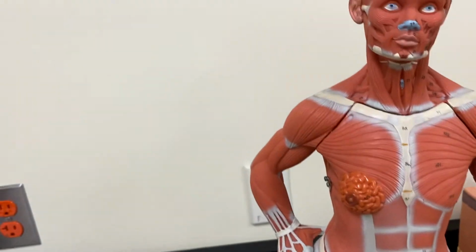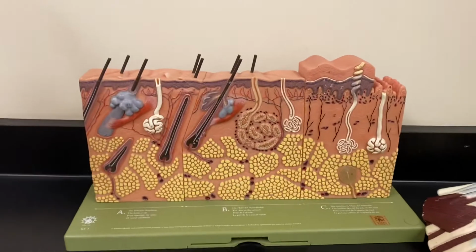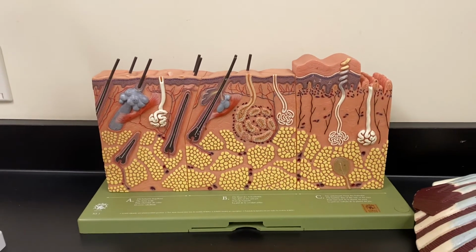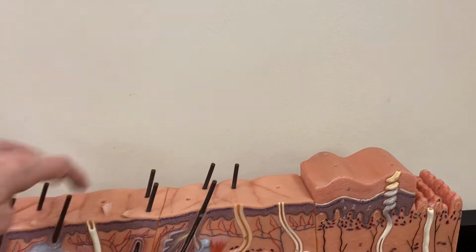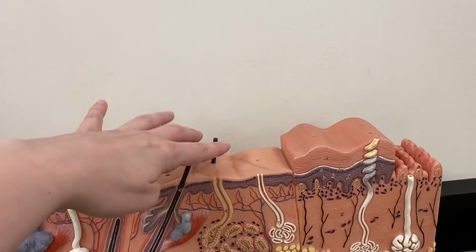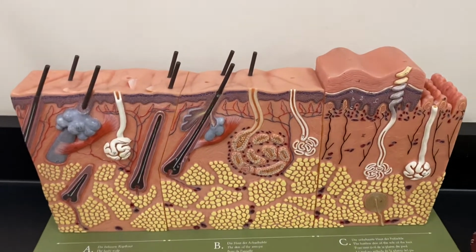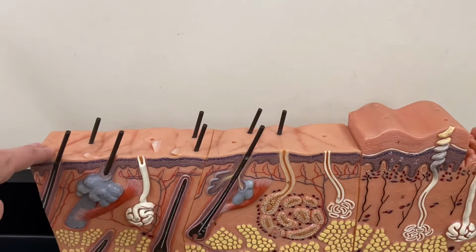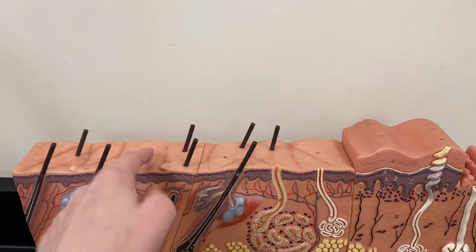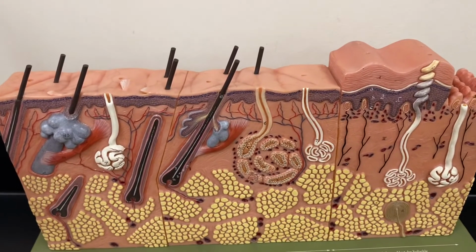And then let's talk about superficial and deep. Here is a handily placed model of the skin for us. So this is the surface of the skin. Here are the hairs that stick out of the skin. We will learn the layers of the skin and many of these structures. But this surface of the skin is superficial. So towards the surface of the skin is superficial. Away from the surface of the skin is deep.